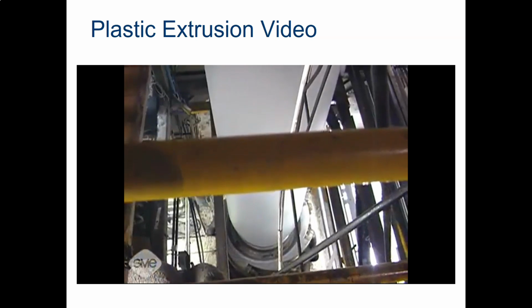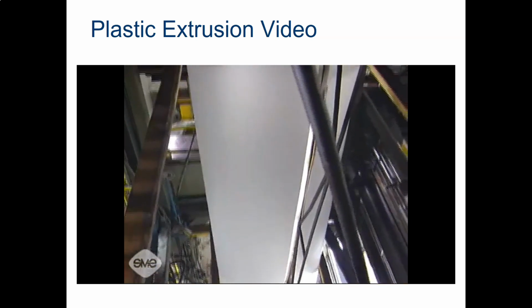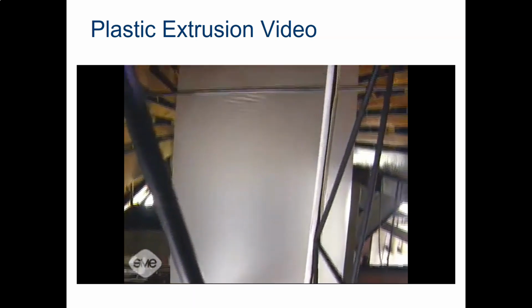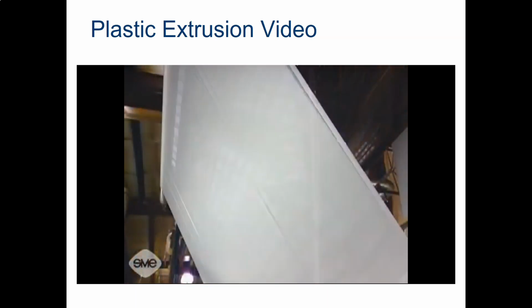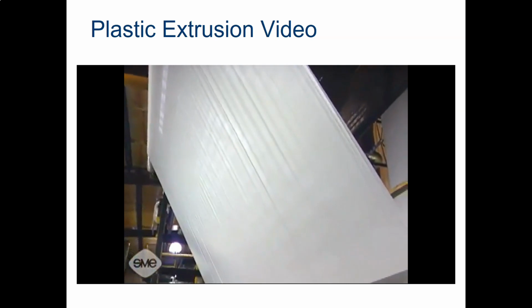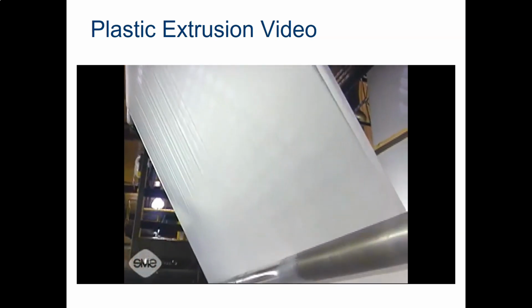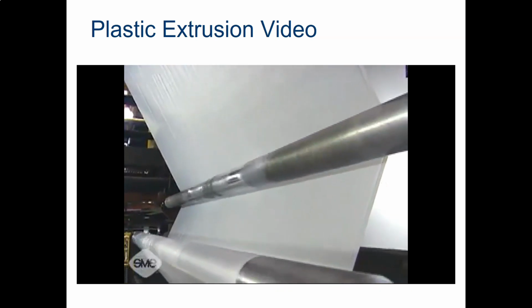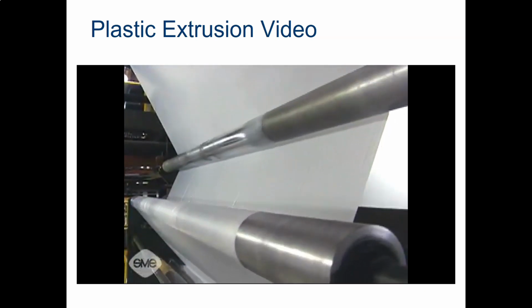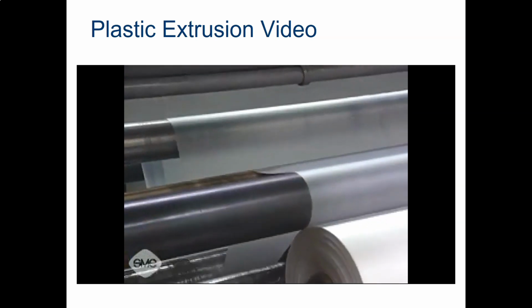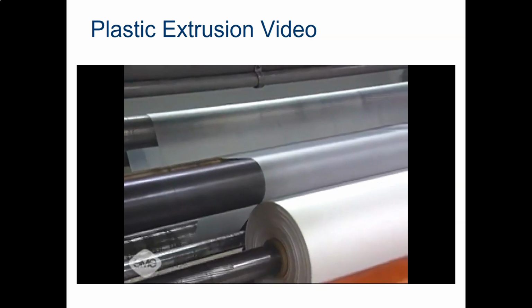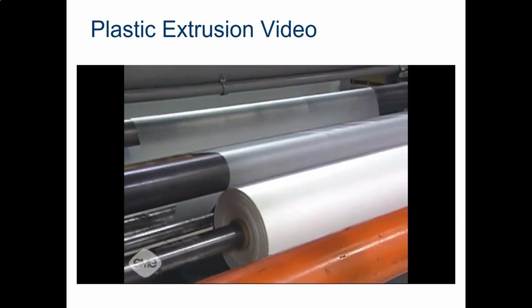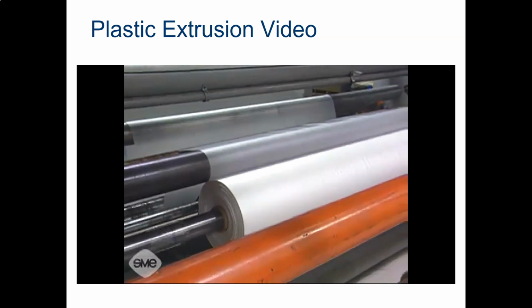The tubular bubble cools as it is pulled up. When sufficiently cooled, the bubble is flattened within a collapsing frame. The flattened plastic is then pulled through a series of rolls, commonly referred to as nip rolls. Nip rolls help to maintain tension on the flattened plastic film as it is guided to a winder and wound onto a core for later use.